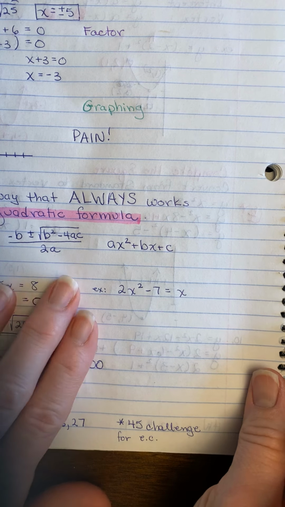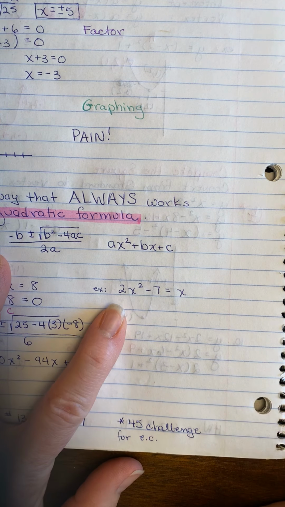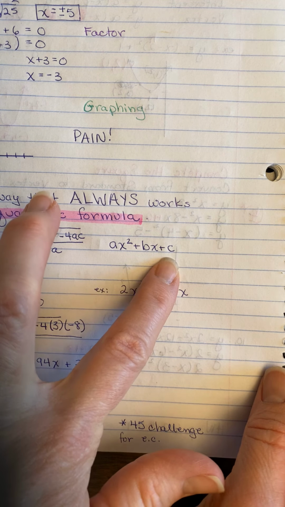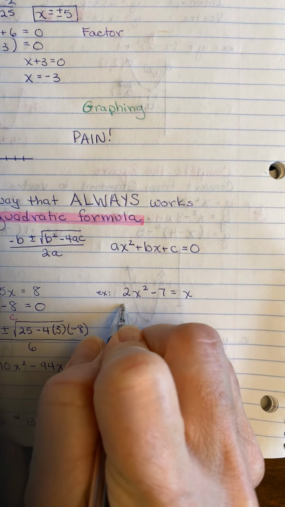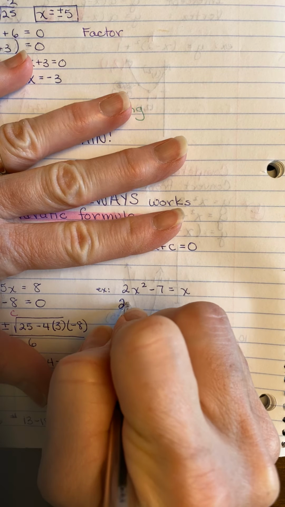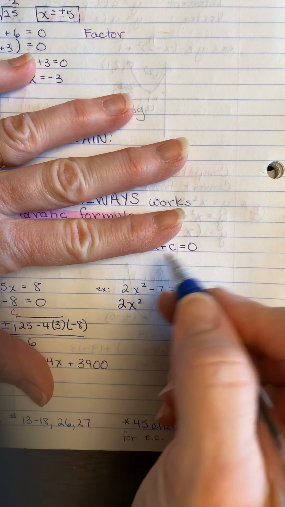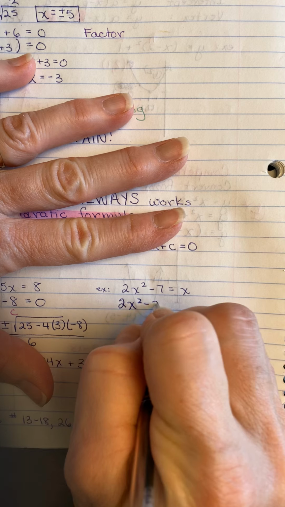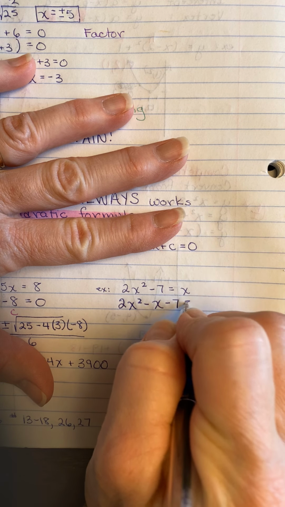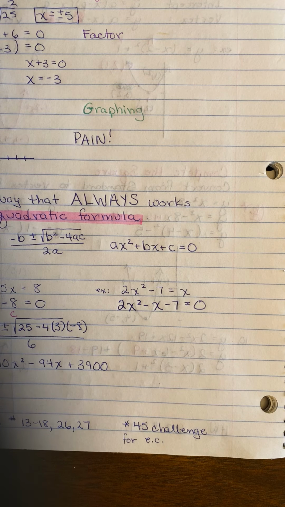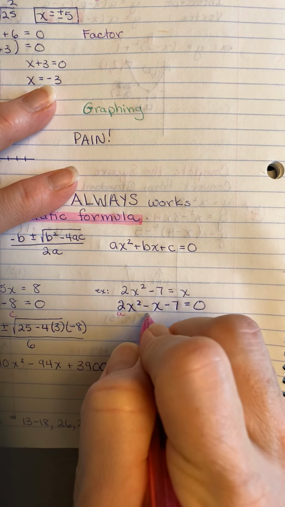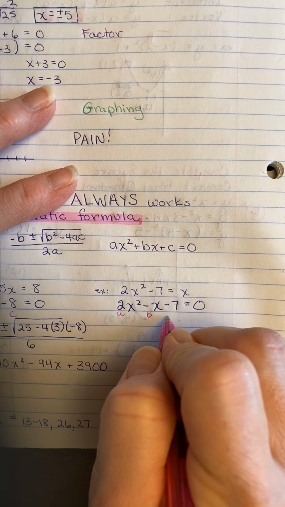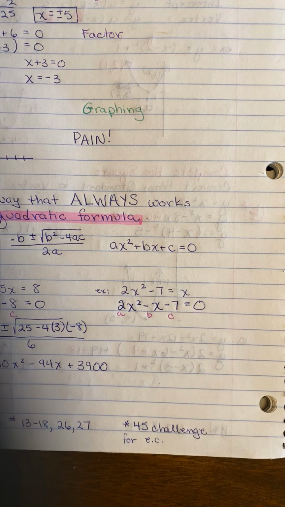Let's do another one. Starts out looking like this. 2x squared minus 7 is equal to x. Remember, we want it to look like this, equal to 0. So we need to get every term on the left, and then I'm going to put them in the right order, right? So what is A? A is 2, B is negative 1, and C is negative 7.